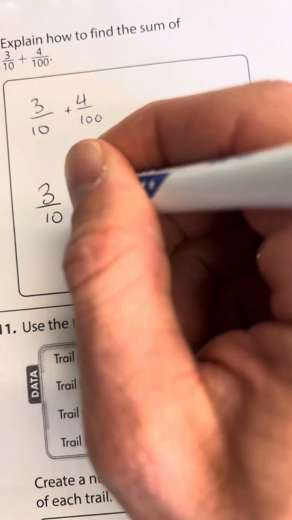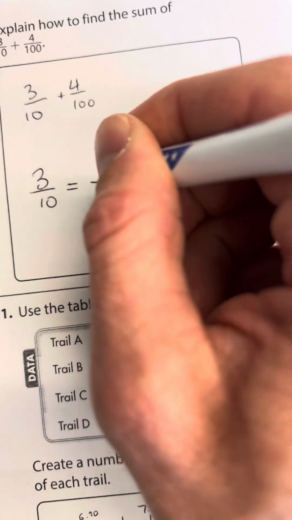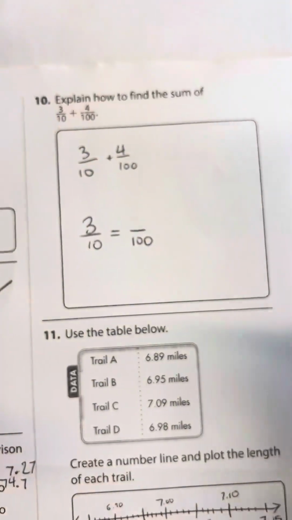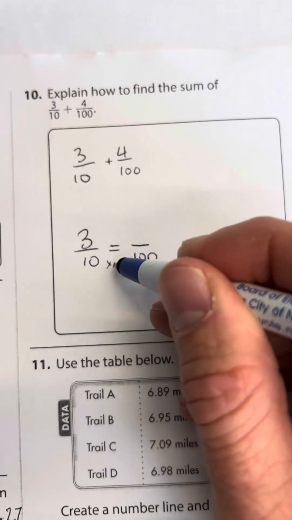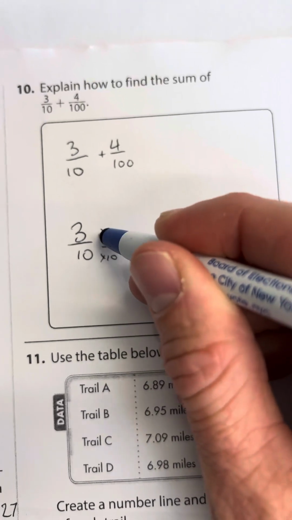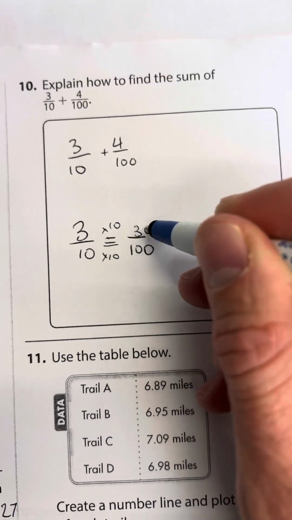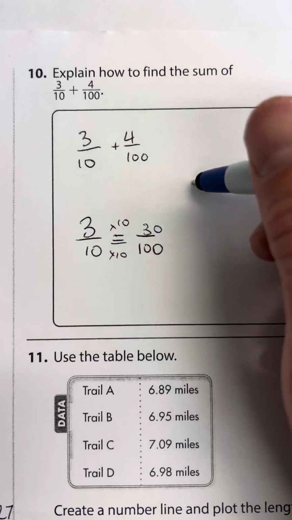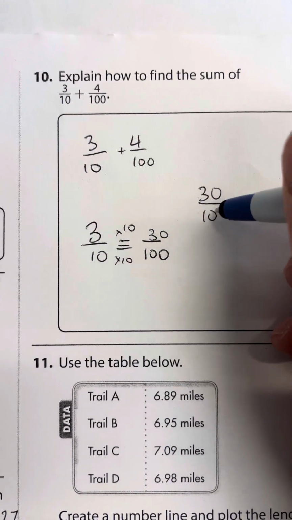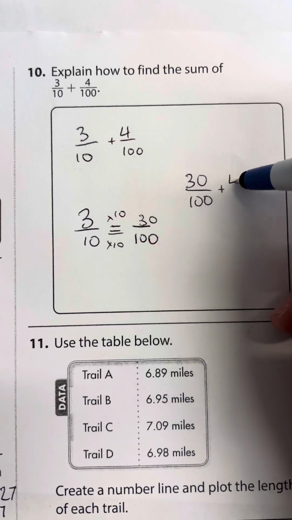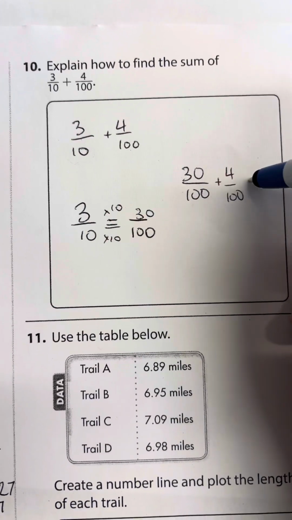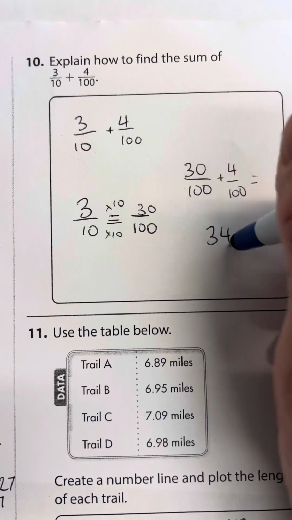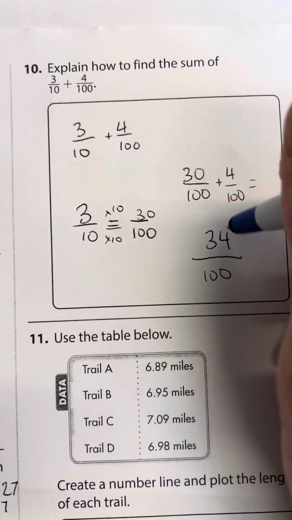So to go from 3/10 to a fraction that has 1/100ths, I can multiply by 10 over 10, and I get 30 1/100ths. So I can add 30 1/100ths plus 4 1/100ths, and I get 34 1/100ths.